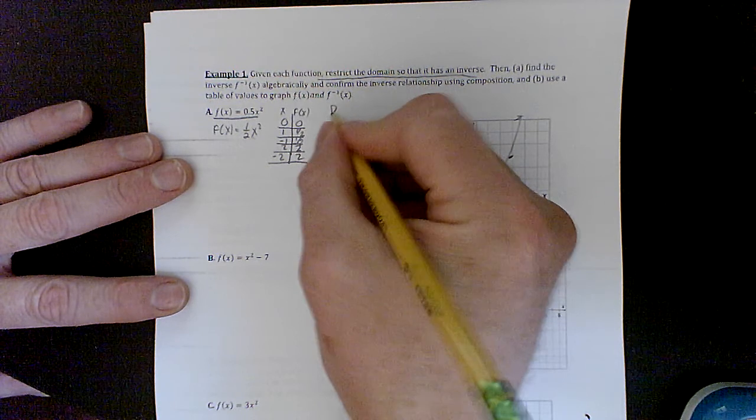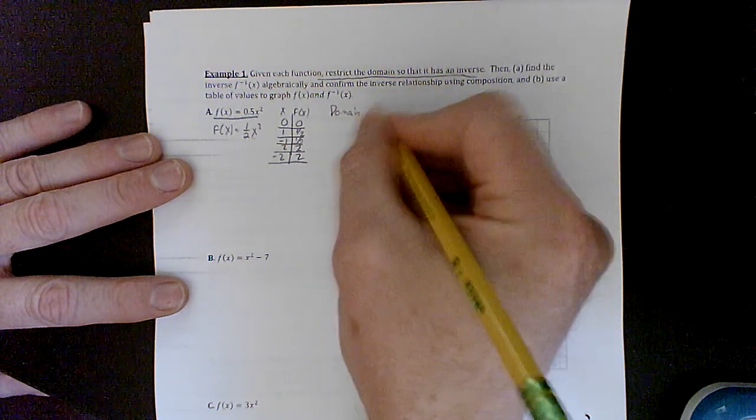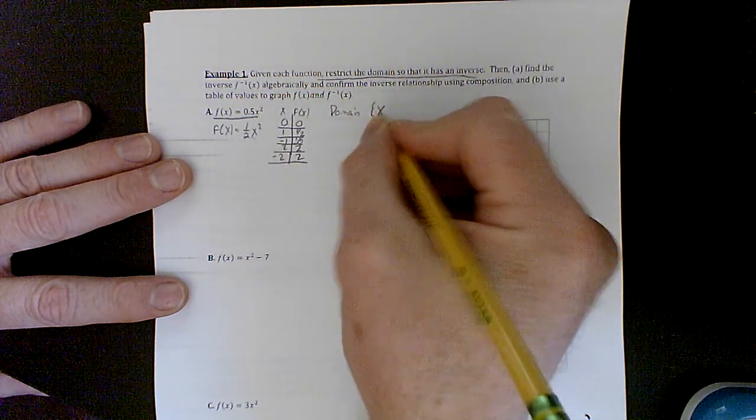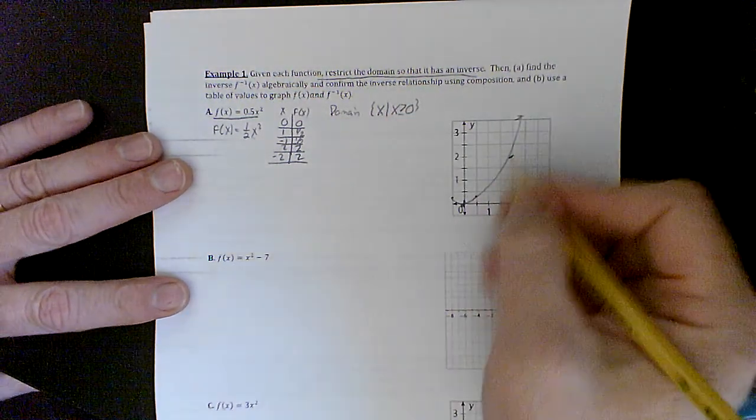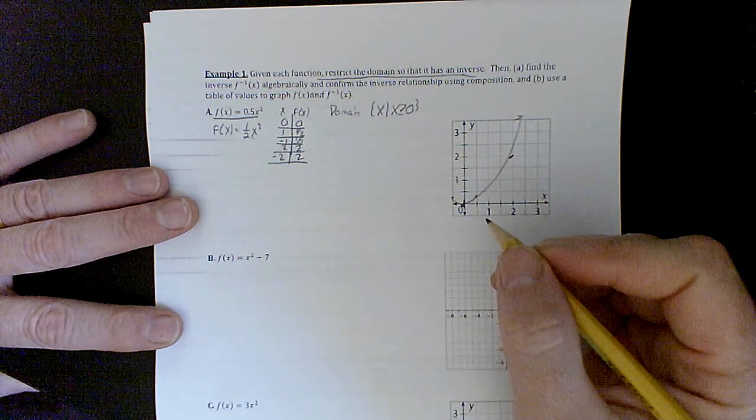So my domain is going to be restricted. So let's do it. We'll restrict the x. We'll say x is greater than or equal to 0. And you're going to notice we're always going to do this right here. We're going to do it at the vertex of these graphs.